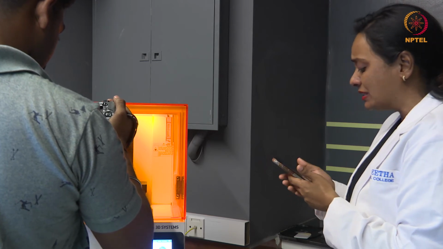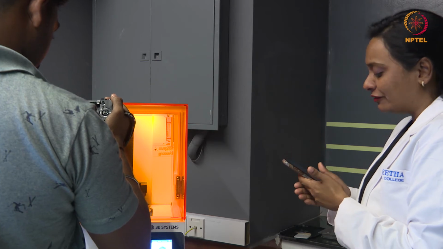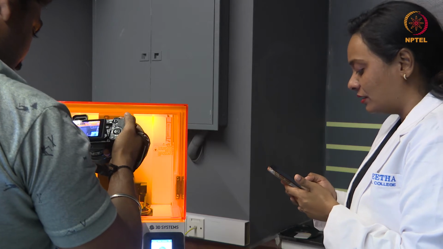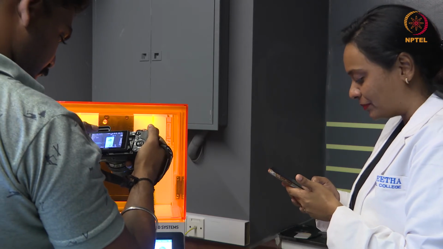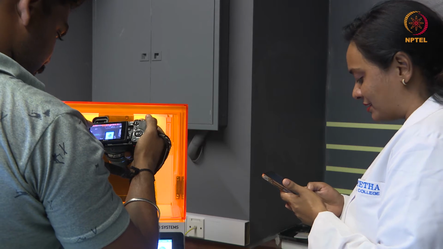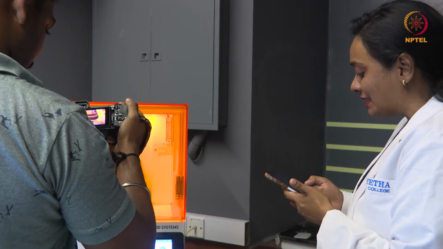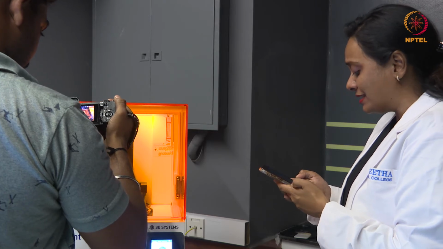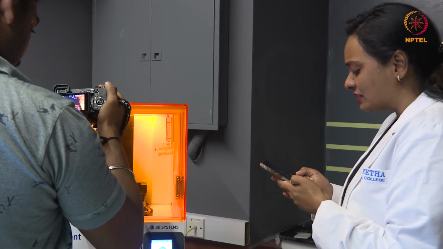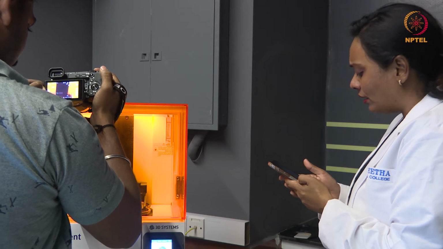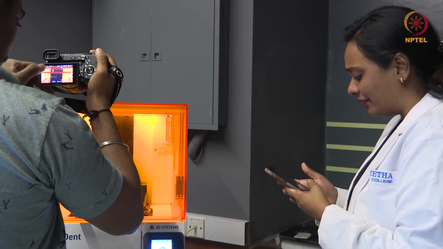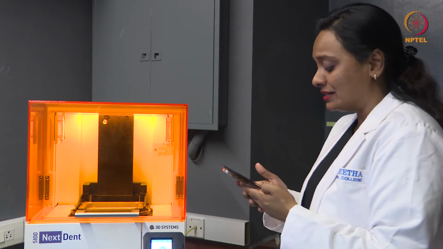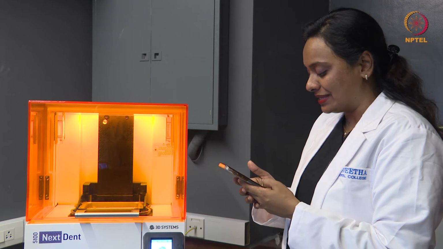Now, having known how SLA works, what is the big difference between SLA and DLP? Well, in a DLP 3D printer, the light source is specially developed, and that is why it is faster. In SLA, the laser had to individually cure the resin in a point-to-point technique, whereas in DLP, the screen flashes an image of a layer all at once. Thus, all points of a layer can be cured simultaneously. In this way, the print speed is increased in comparison to SLA.